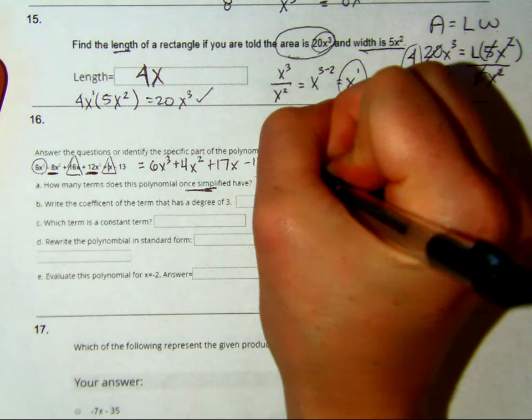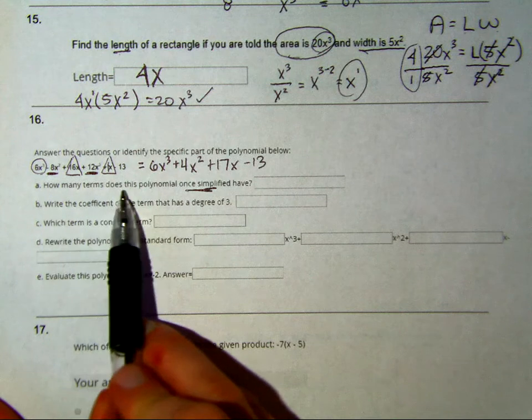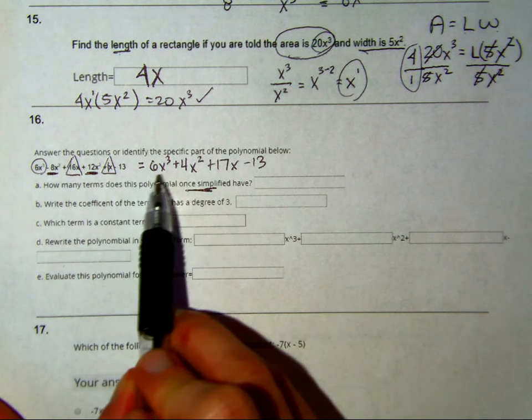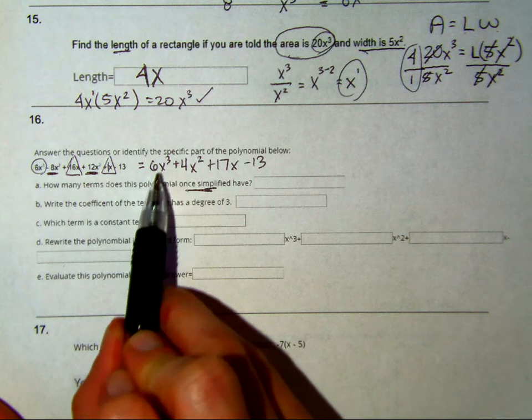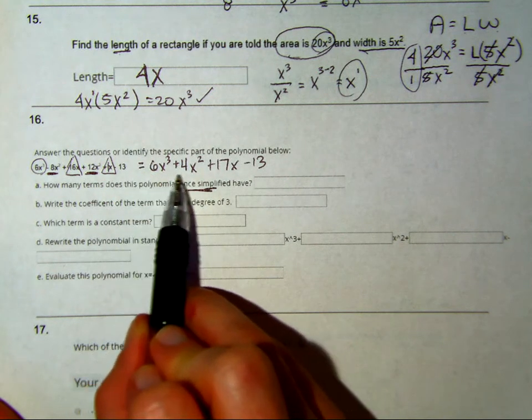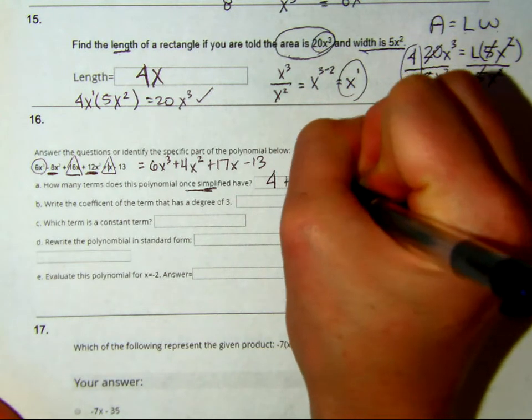Okay, so now we should be able to answer these questions pretty quickly. So how many terms does this polynomial have when simplified? So terms means the different terms that are separated by plus and minus signs. So we have 1, 2, 3, 4. So 4 terms, and you just had to type in 4.